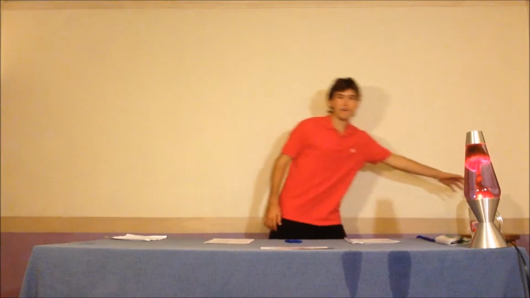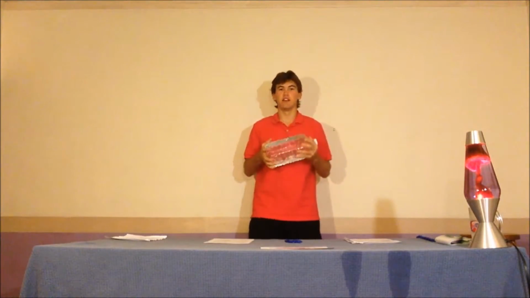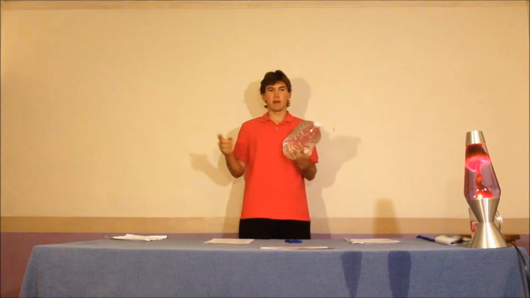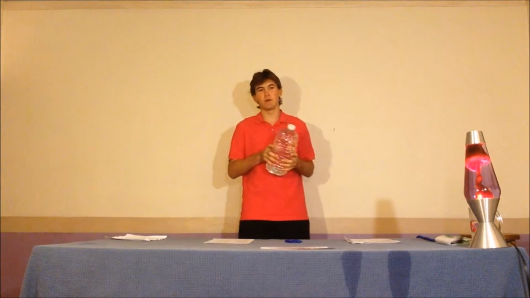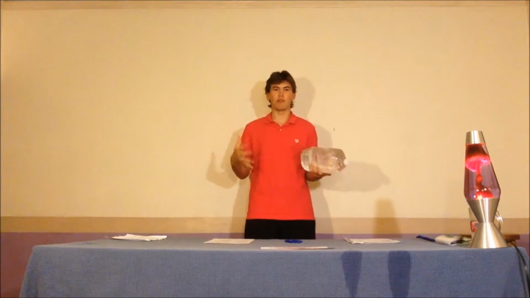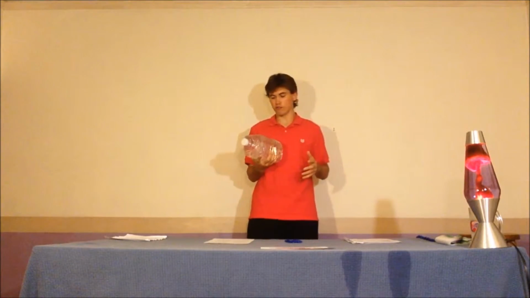Next, we have cytosol, which is the stuff that fills the cell. It has various materials dissolved into it, such as potassium, calcium, bicarbonate, chlorides, amino acids, and some other stuff. It includes the organelles within it, but they're not a part of the cytosol.